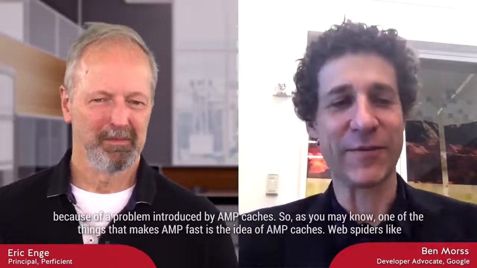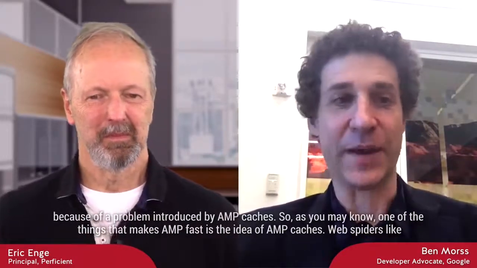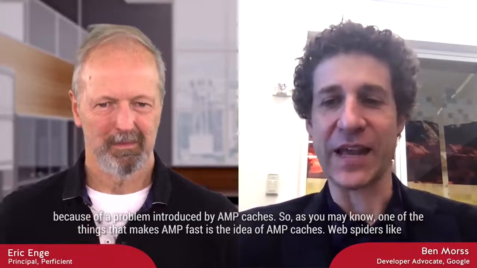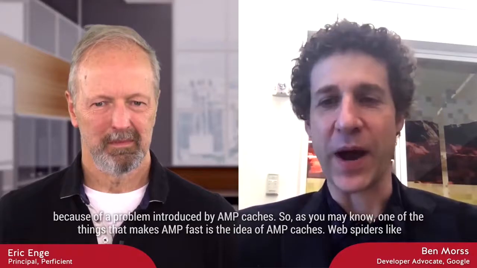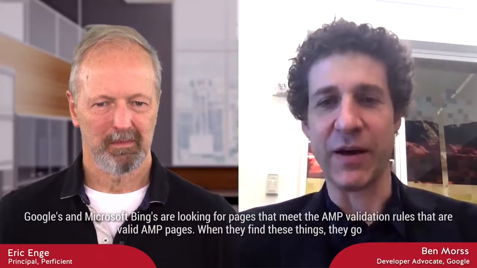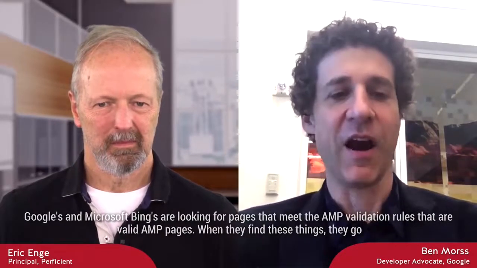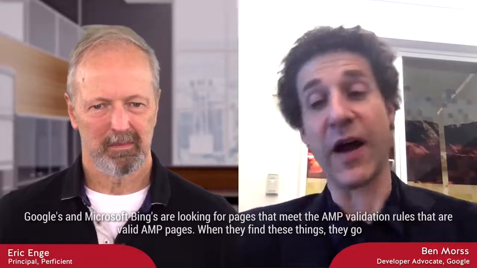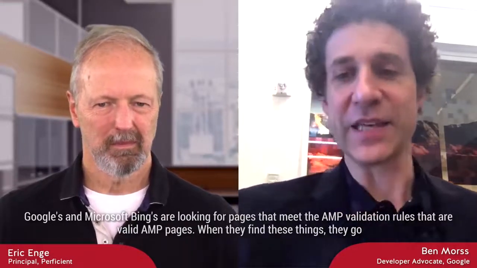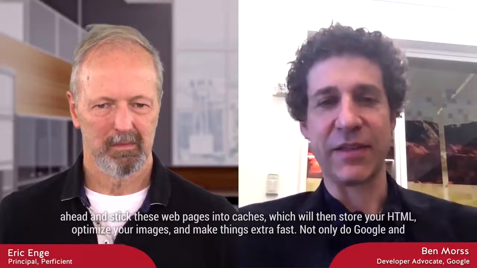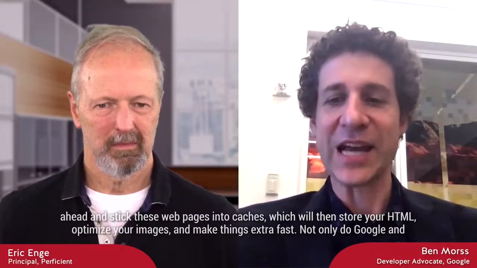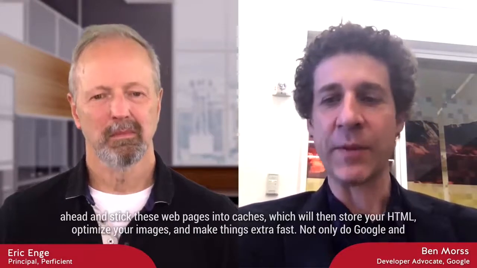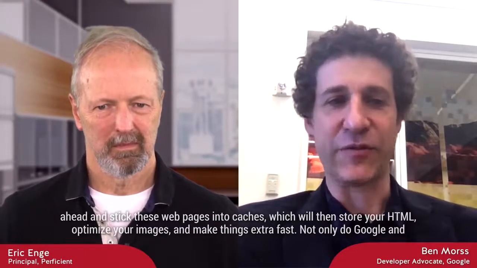This came about because of a problem introduced by AMP caches. As you may know, one of the things that makes AMP fast is the idea of AMP caches. Web spiders like Google's and also now Microsoft Bing's are looking for pages that meet the AMP validation rules, that are valid AMP pages. When they find these, they stick these web pages into caches, which will then store your HTML, optimize your images, make things extra fast.